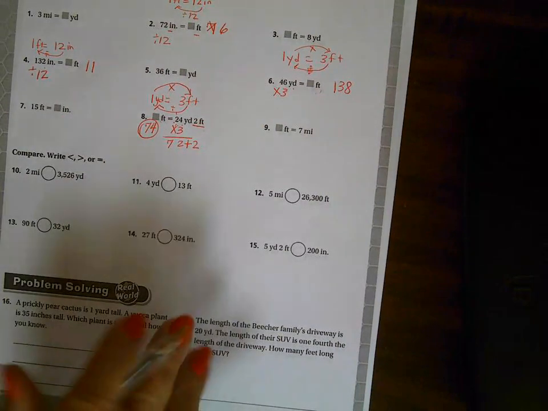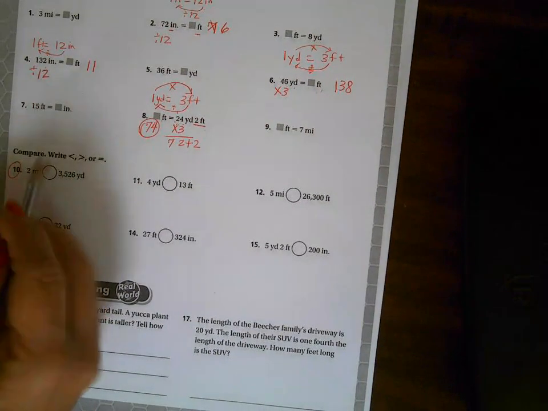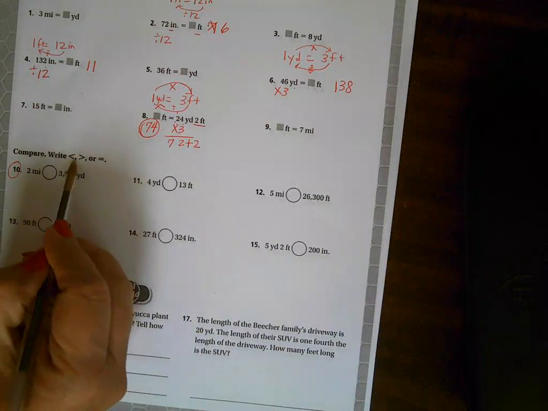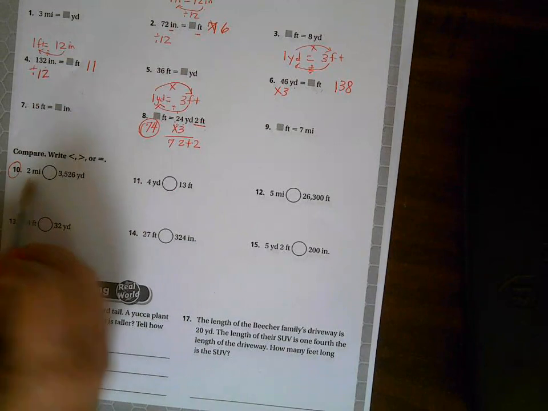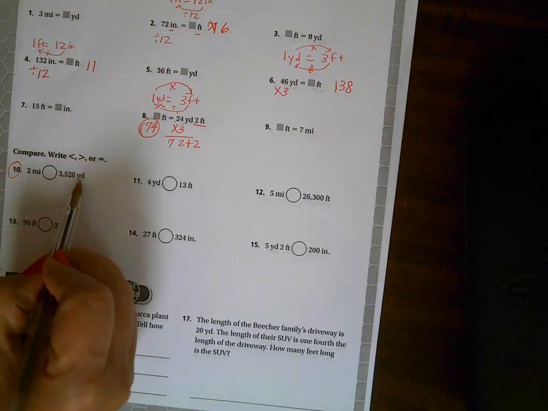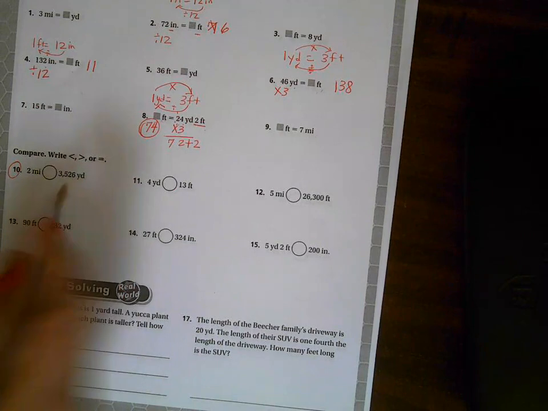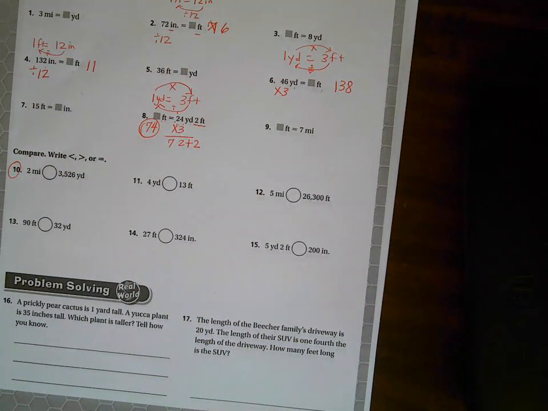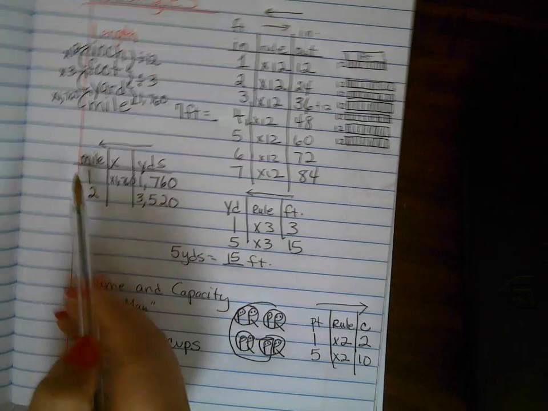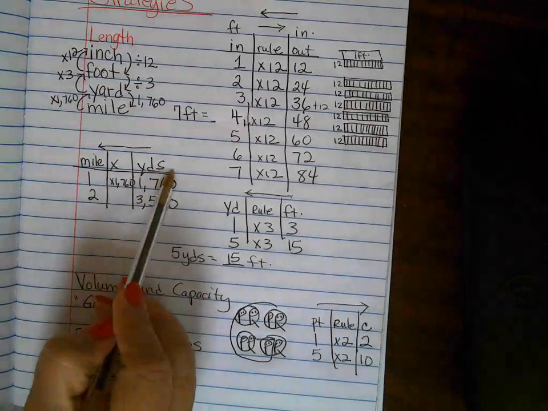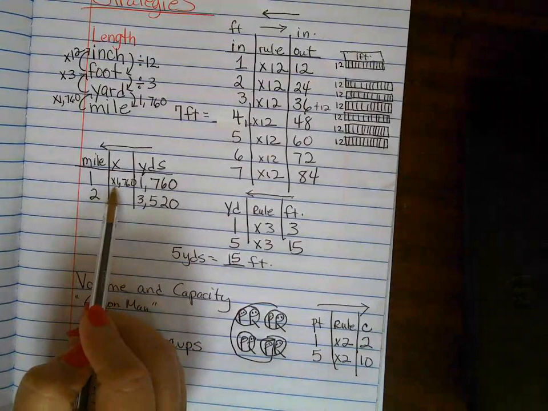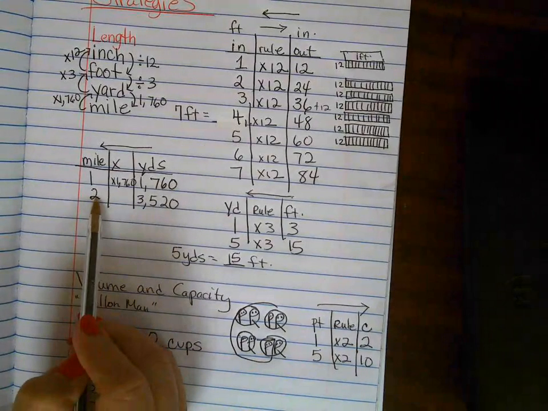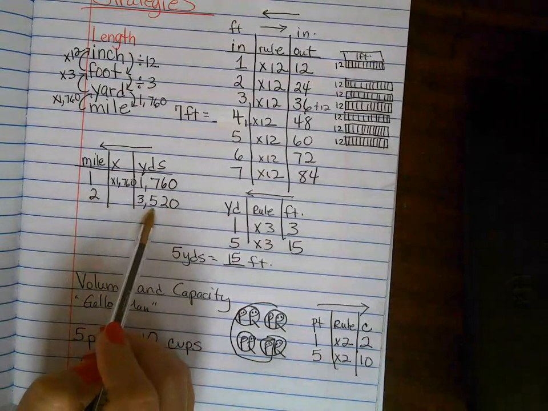All right. The next one over here is going to be 10. I'm going to compare my inequalities: less than, greater than, or equal. 2 miles is equal to 3,526 yards. Well, we did this one in class when I'm going to get my journal, when we did miles and yards, right? And so I said that you'll be multiplying by 1,760. So 2 times 1,760 is 3,520.